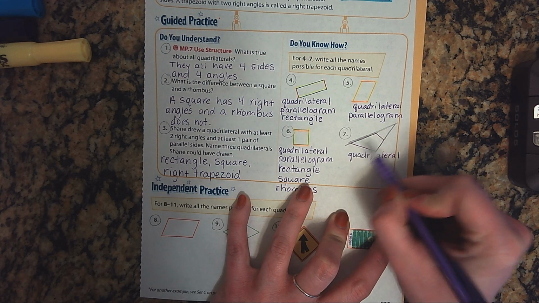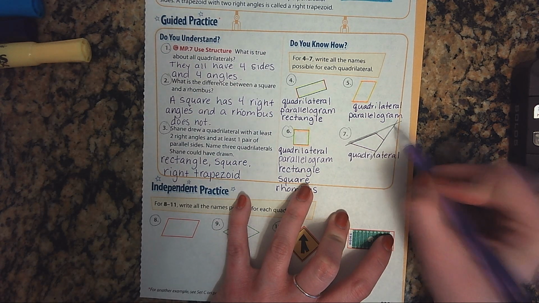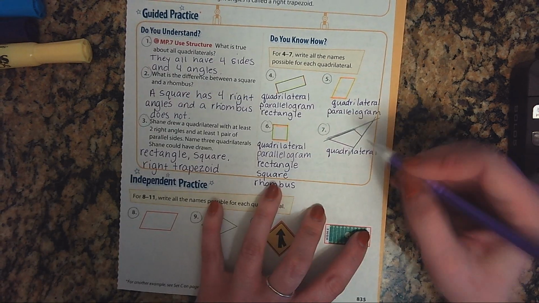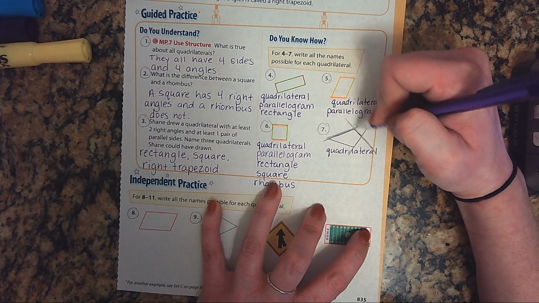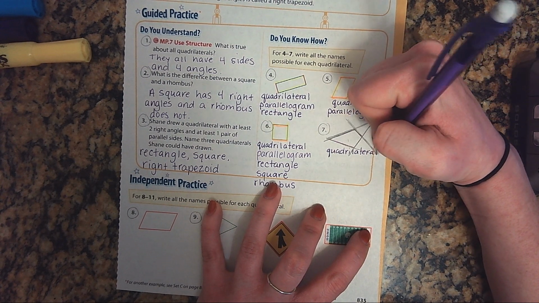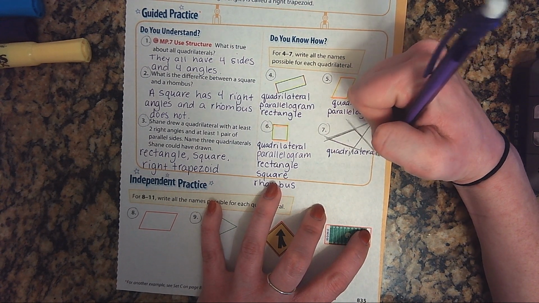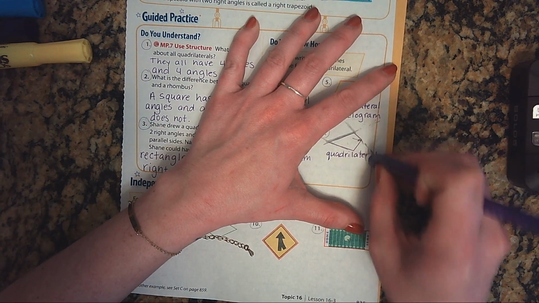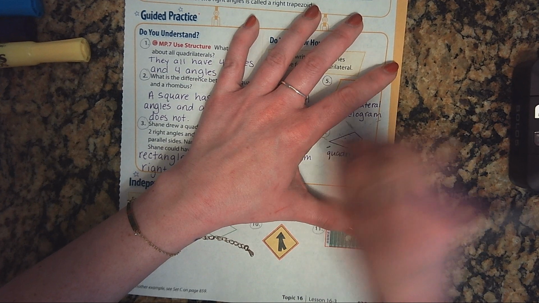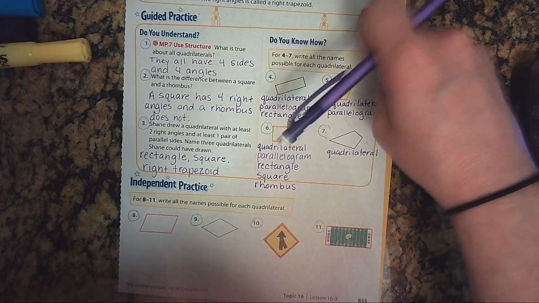They're going to eventually run into each other at some point. They're not going in the same direction. And same goes with these 2 lines here, these opposite sides. If I extended them with my pencil, they would also eventually run into each other, and that shows me that they're not parallel. So that is not a parallelogram.